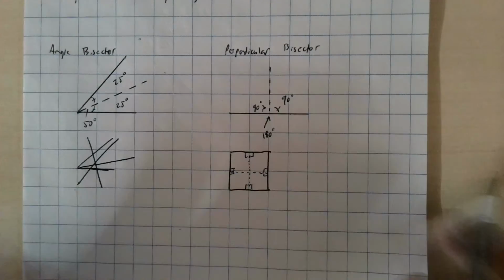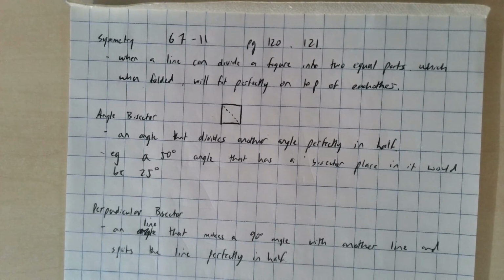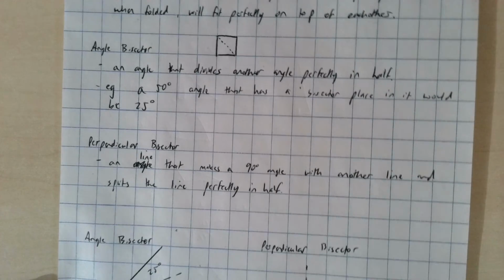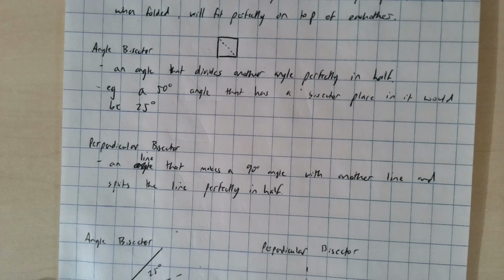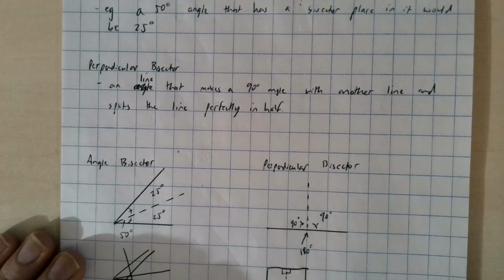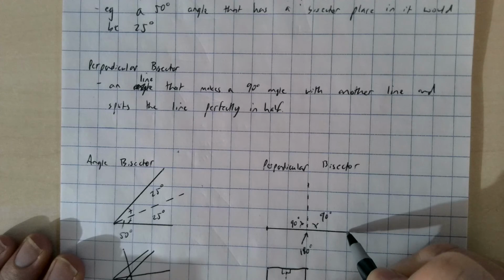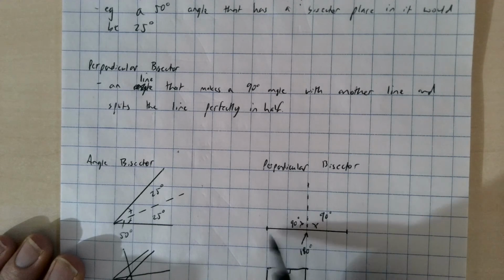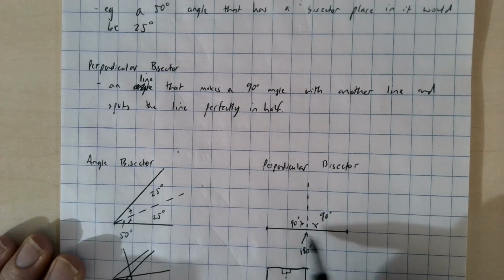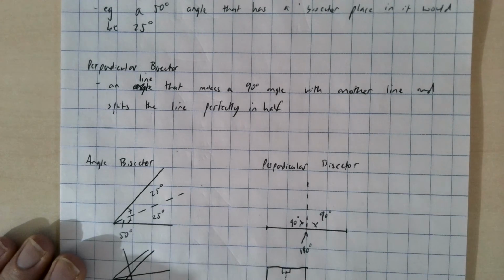Okay, so important things to remember: symmetry will cut a shape perfectly in half and then we'll be able to fold the halves on top of each other. An angle bisector will cut an angle perfectly in half, and will make equal angles on either side of the line. And then a perpendicular bisector will split a line perfectly in half. So this is the line. So it bisects the line, but then also it makes a perpendicular angle to that line.